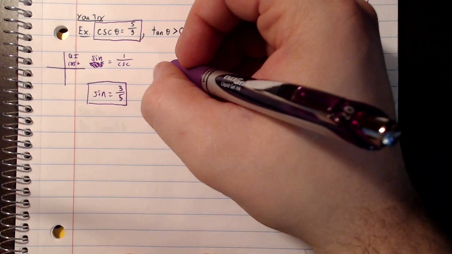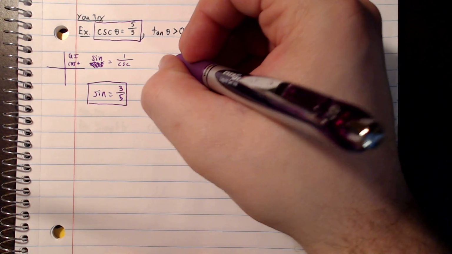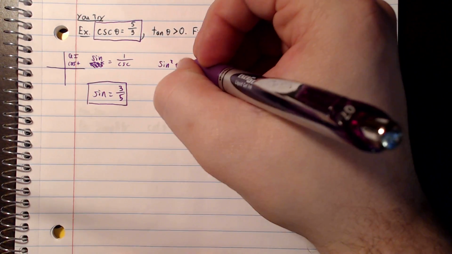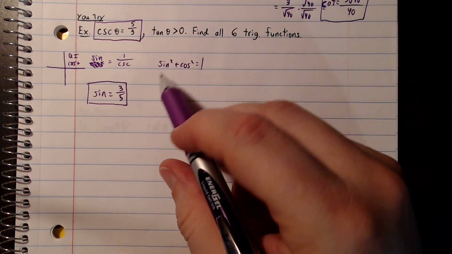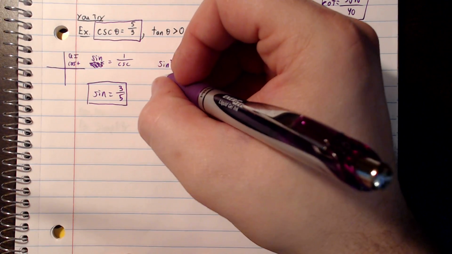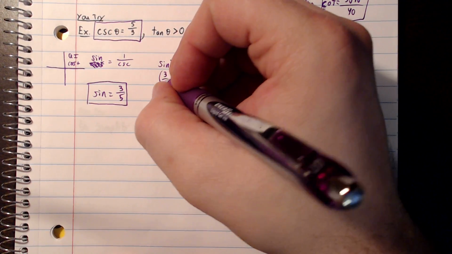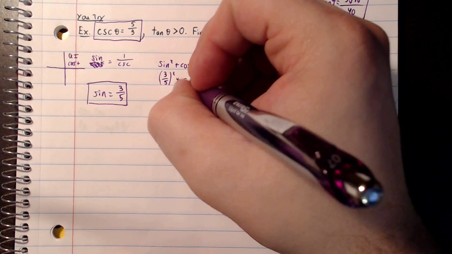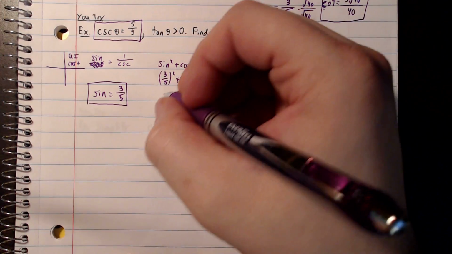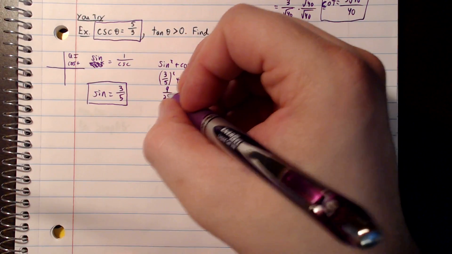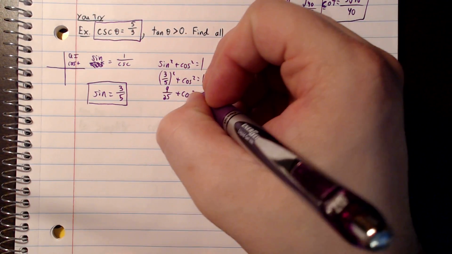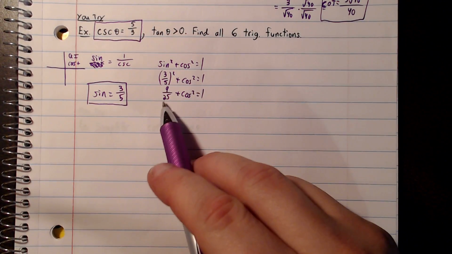How about cosine, if we use the Pythagorean identity? Sine squared, we said, was 3 over 5 squared. Alright, just squaring.